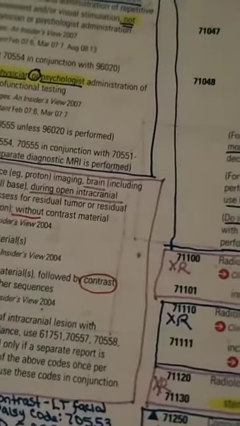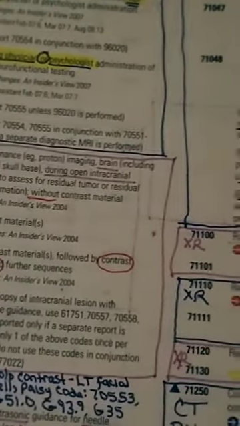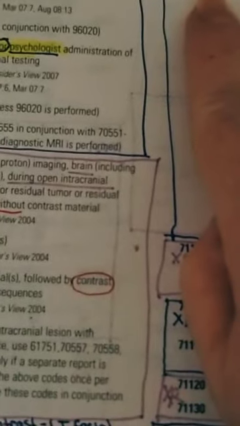I can't even find it. 710. I'm in the wrong codes. 710. Where are they? Here we go. 46 and 47, right? Okay, so they're x-rays. One's 2 views, one's 3 views.